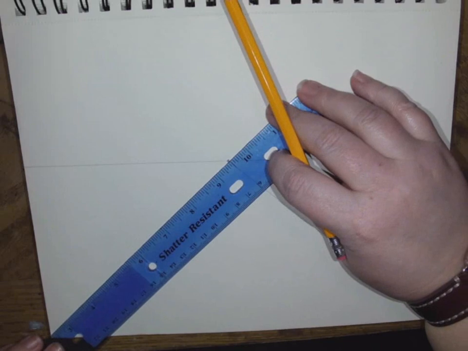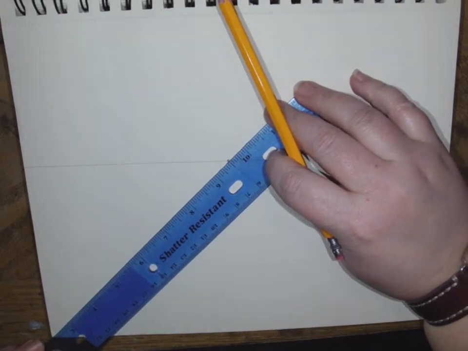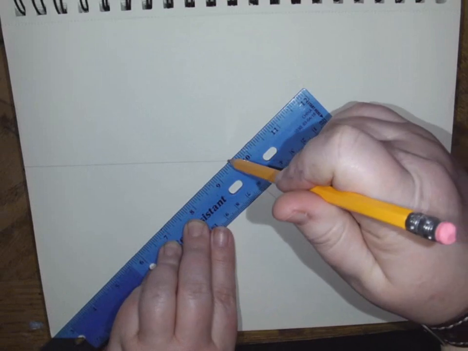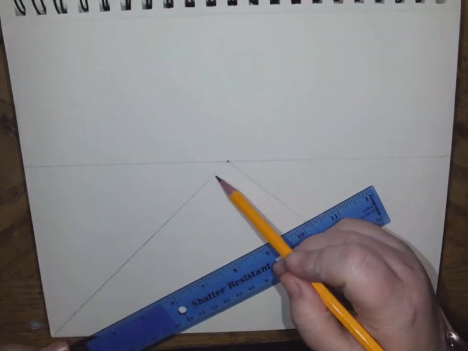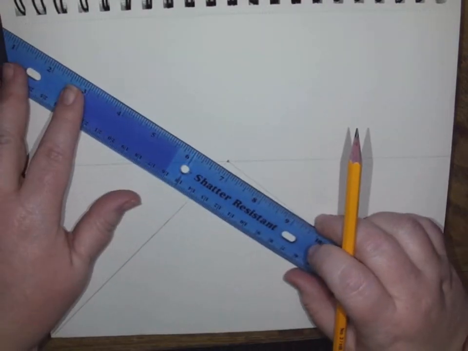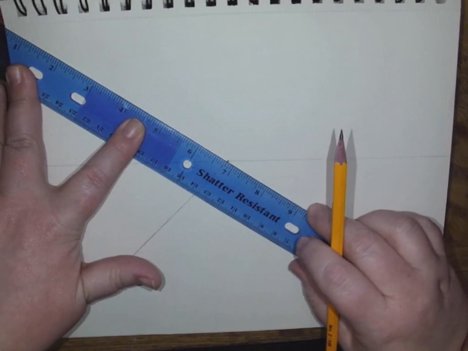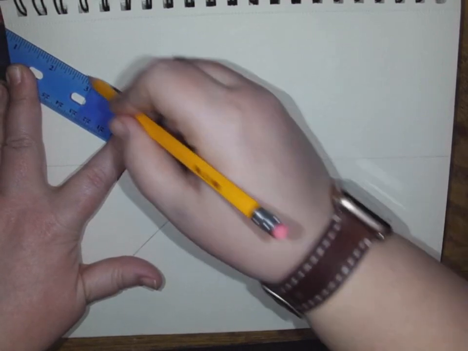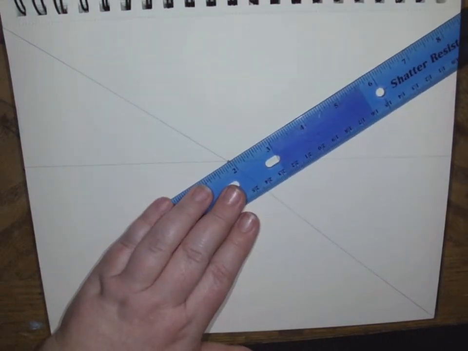Vanishing point to my bottom left. Got a little sketchy up here, but that's okay because that part will get erased anyway. Alright. Vanishing point to my top left and vanishing point to my top right.